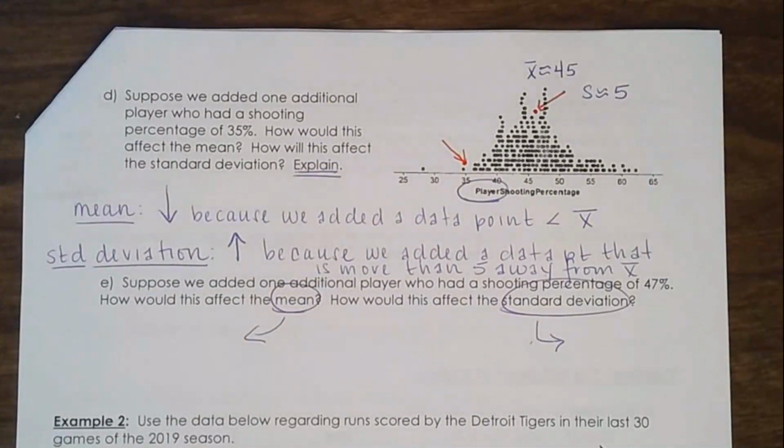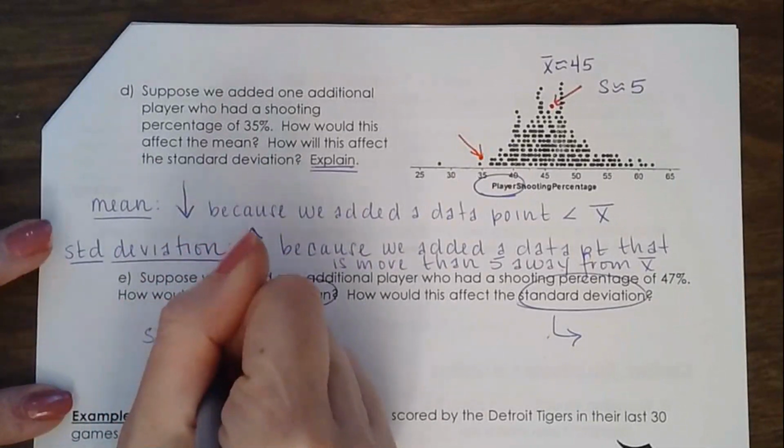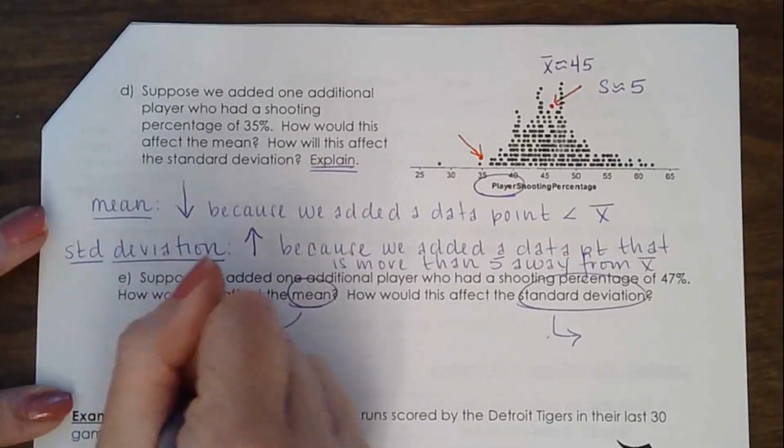Our mean, 47 is higher than the mean, right? So it's going to slightly increase. If you just wrote increase, that's fine. The math teacher in me is going to write slightly increase.